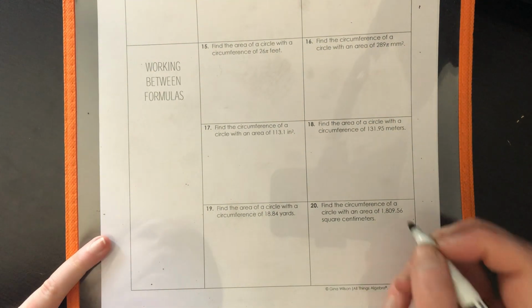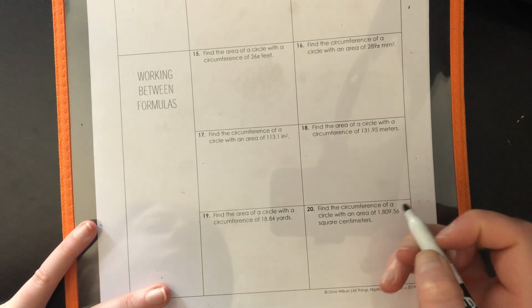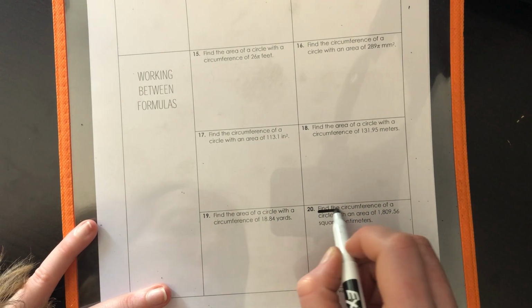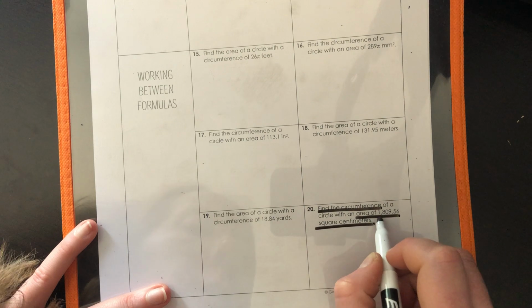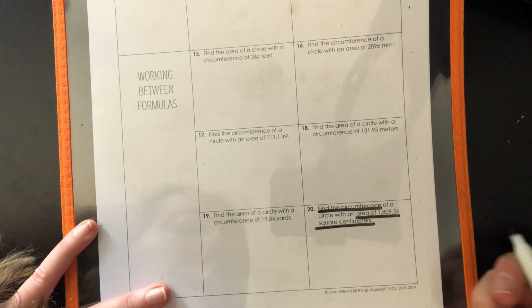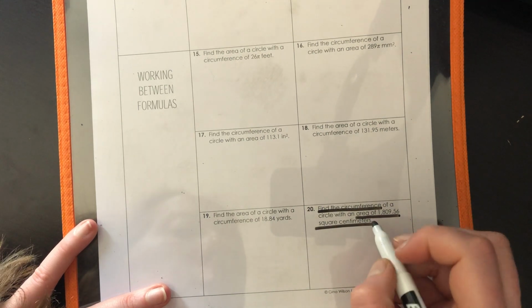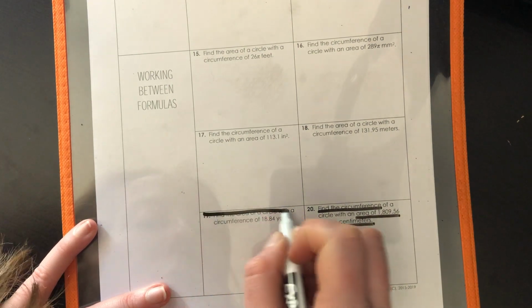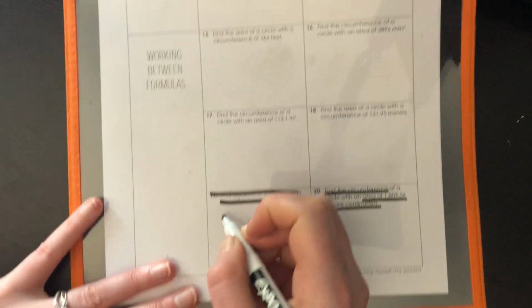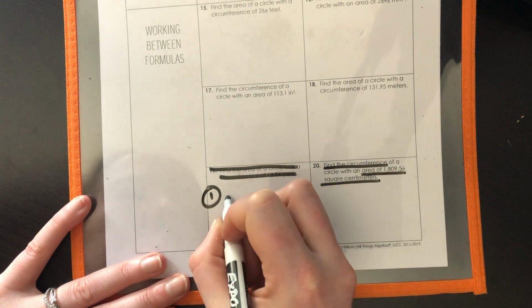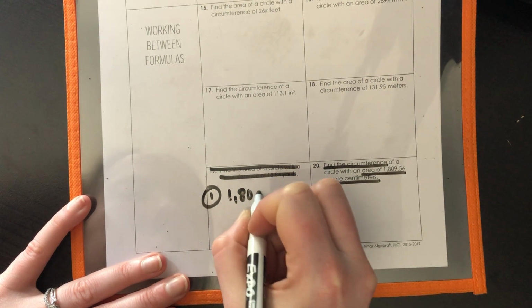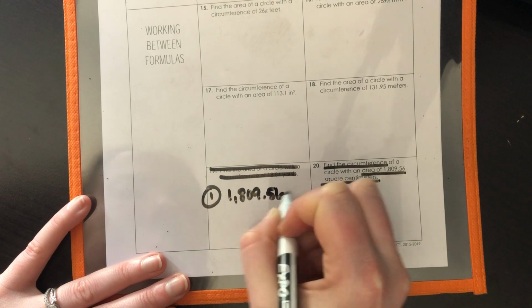All right, hopefully you paused and tried it. Number 20, we're finding circumference, but they're giving us an area of a large number in square centimeters. So I have to use area to my advantage. So step 1, they gave me area, 1,809.56.